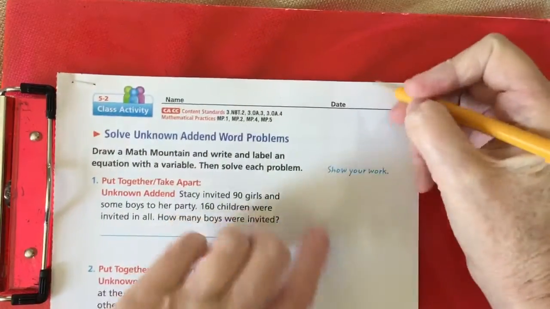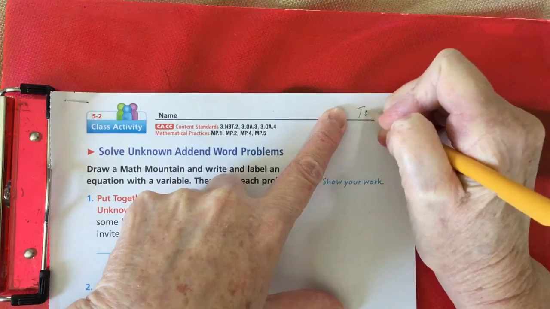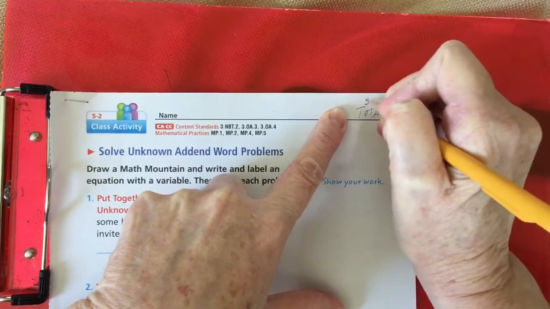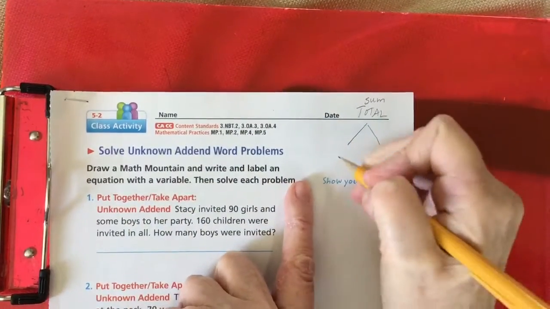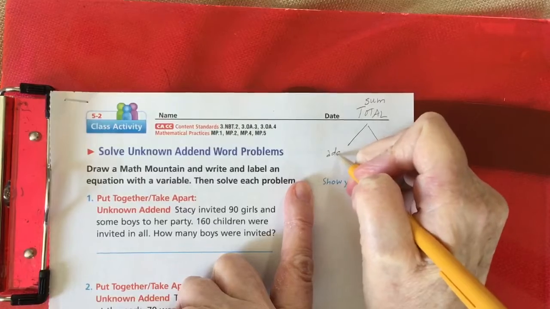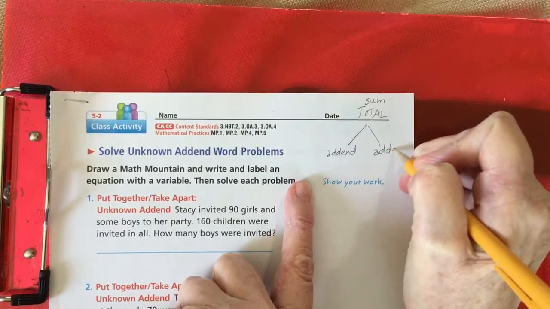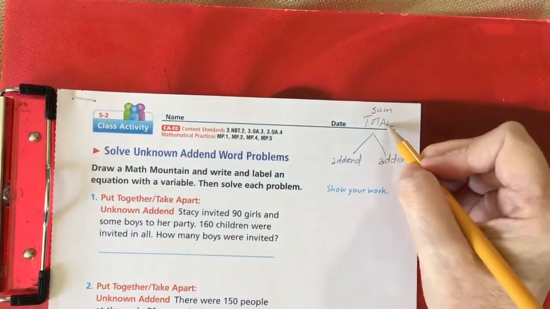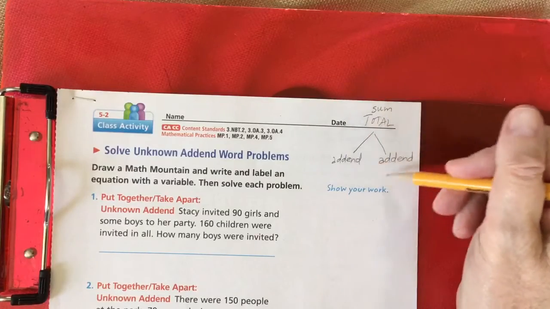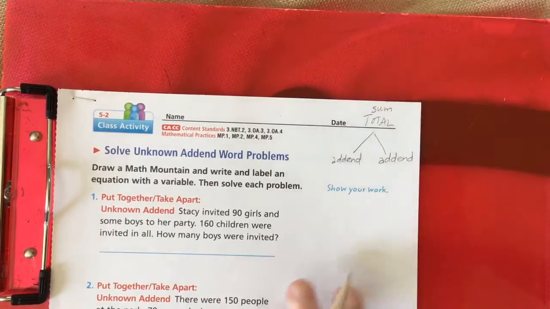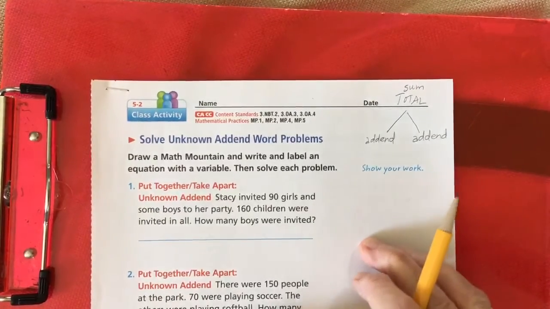And just to review from yesterday, when we have a total, or we've called it sum in our class, we were working with math mountains. When you have an addend and you add it with another addend, they equal a total or a sum. Okay, so this format is important because we were working with math mountains yesterday, and that's going to help us with our work today as well.